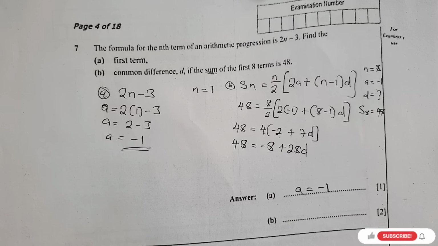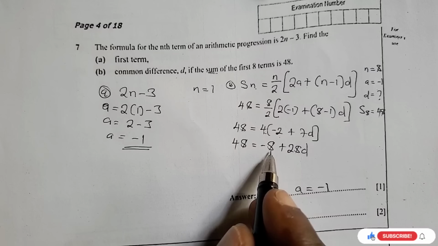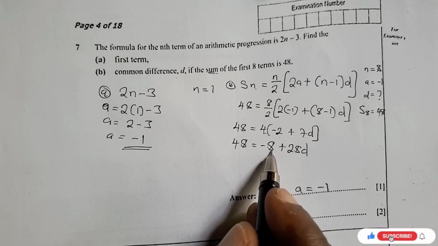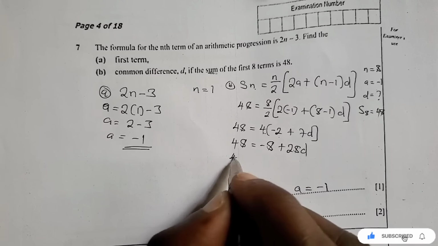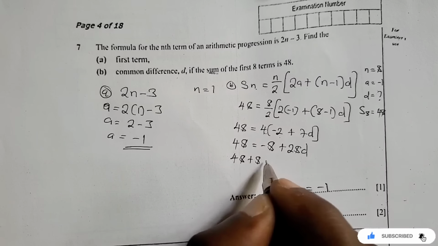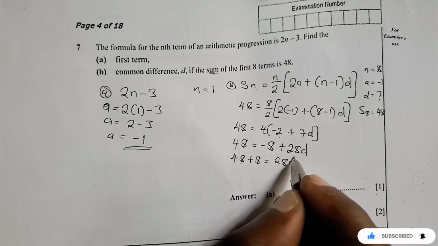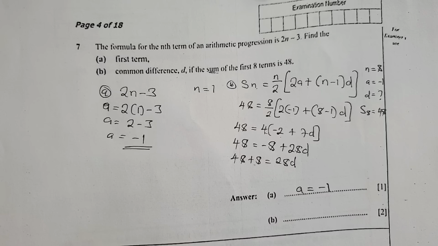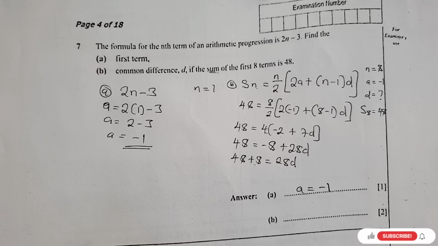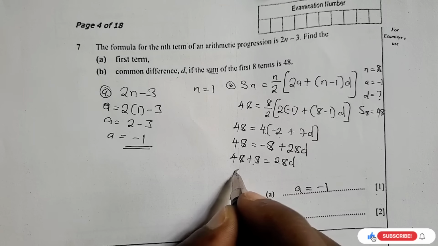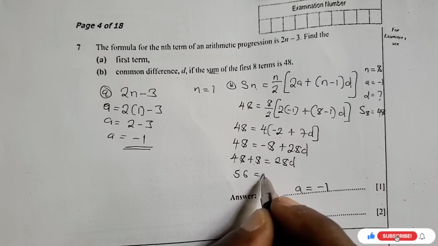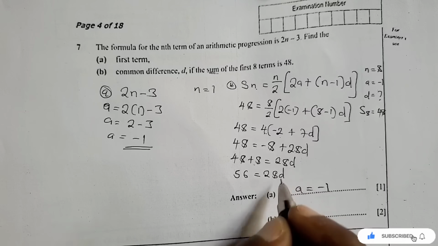28d. Okay. Then collect like terms. We're solving for d. The 8 will cross the equal sign. So we have 48 plus 8 is equals to 28d. 48 plus 8 is what? 56. 56 is equals to 28d.